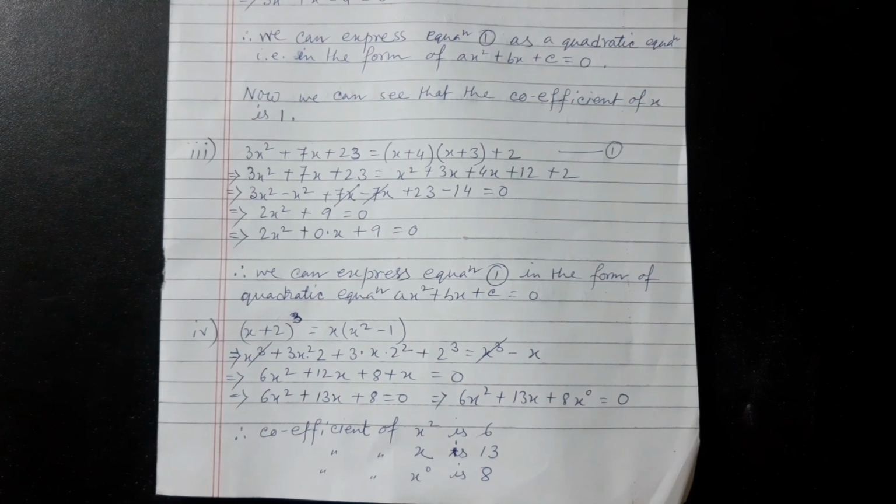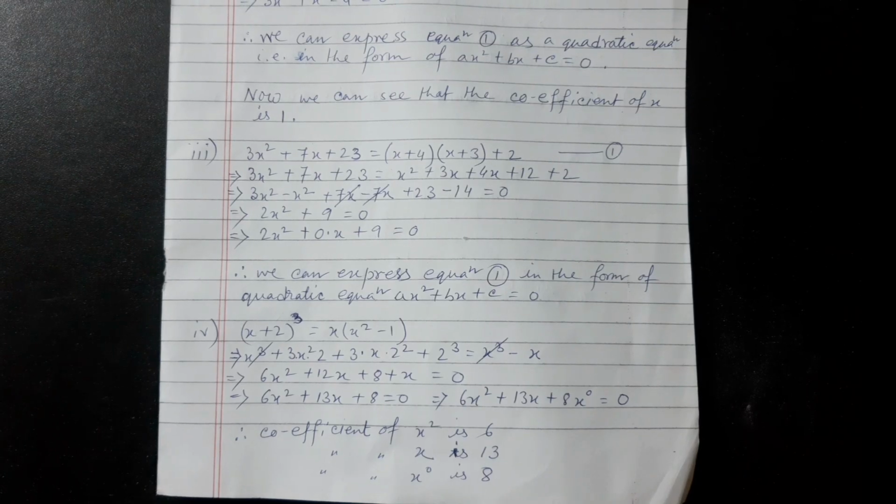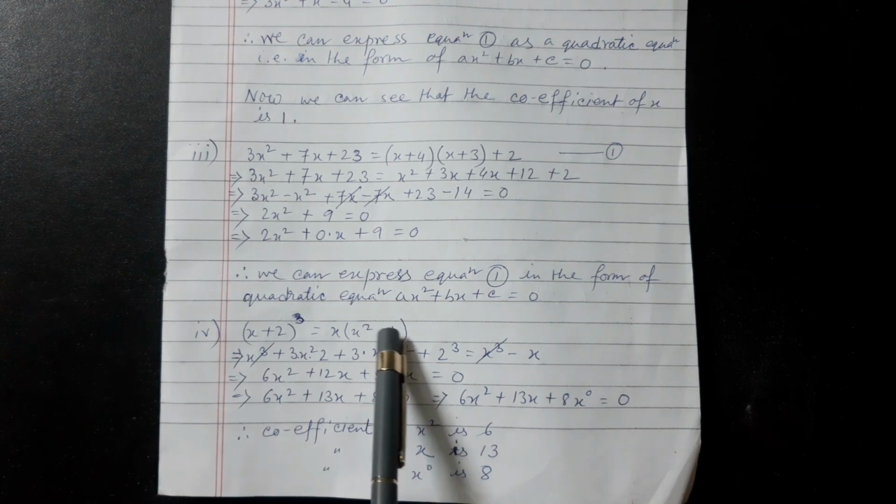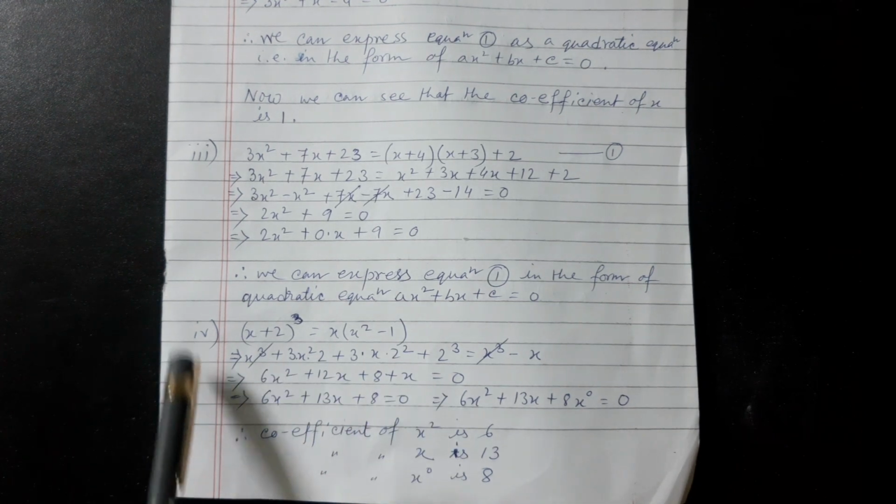Now part 4 of question 4. Let us express the equation (x plus 2) whole cube equal to x into (x square minus 1) in the form of ax square plus bx plus c equal to 0, where a is not equal to 0, and write the coefficient of x square, x and x to the power 0. Okay, first we convert this equation in a quadratic equation.